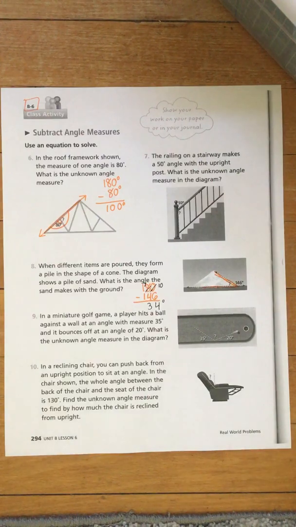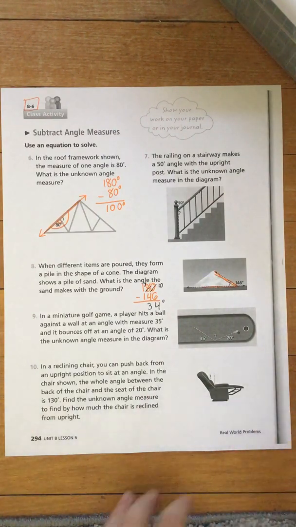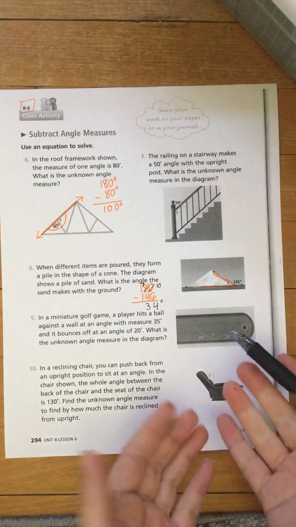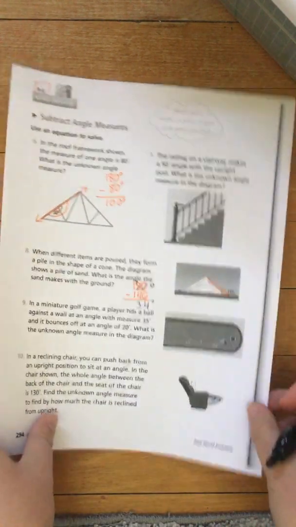because I'm just trying to show you how we can use these angles if we're trying to find things in real life, like if you were playing a game of pool or if you were trying to figure out how much you recline in an angle on a recliner chair. But it's all stuff that you already know.